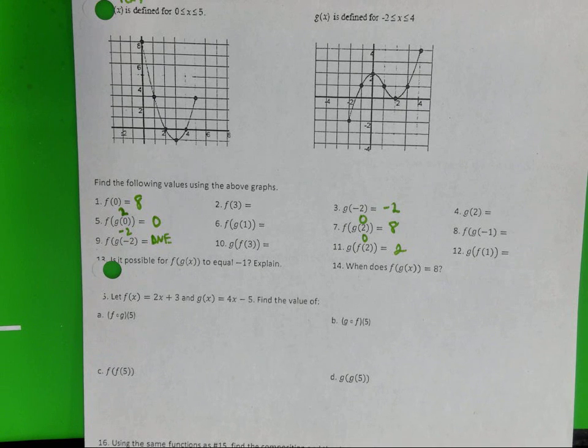I'm not going to give you anything like that anyway, as long as you know how to do the top right there, because that gets tricky. How do we feel about the top ones? Y'all feel good on those? Okay, that's how to find composition by graph. Is it possible for f of g of x to equal negative 1? It's just not a pretty number.